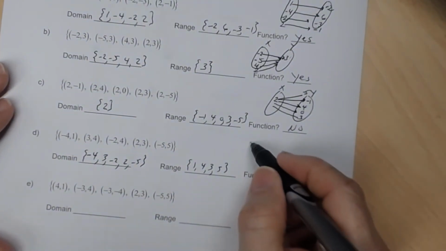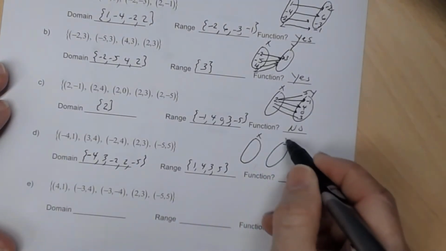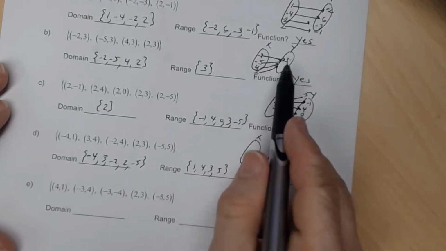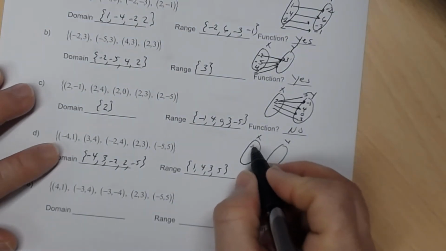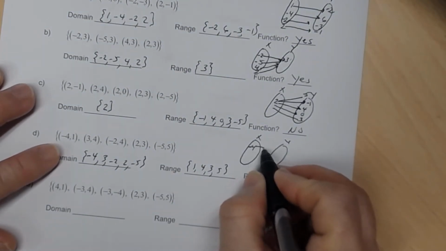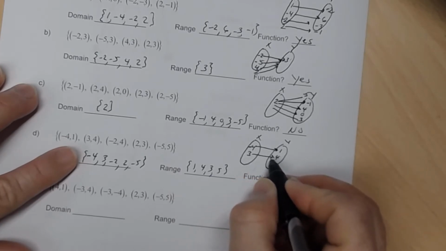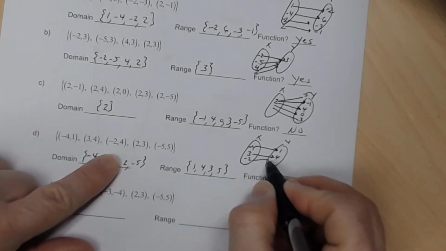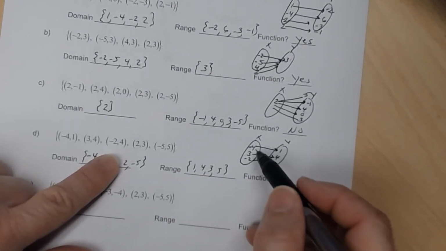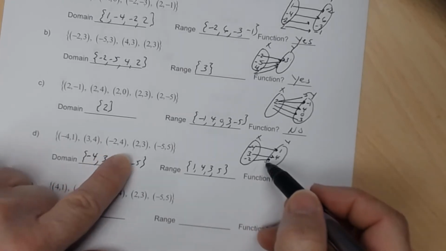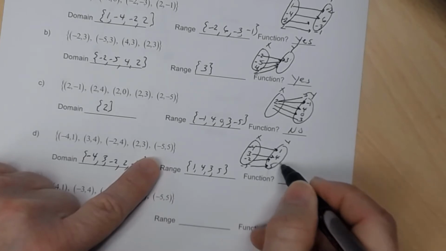All right, so let's see, that's a function. It helps if you do this mapping, because you can visually see how many arrows are coming from the x coordinate. So when x is -4, my y value is 1. When x is 3, my y value is 4. When x is -2, my y value is 4. We're okay so far. It's okay for this to occur right here. For each x, there's just one y value. And when x is -5, my y value is 5. So that is a function.